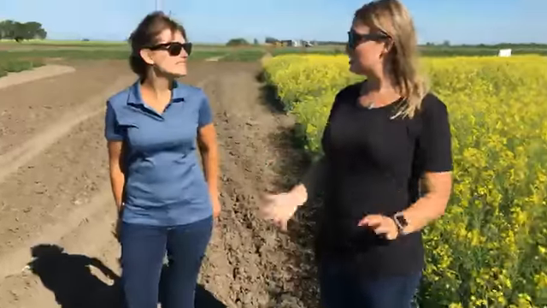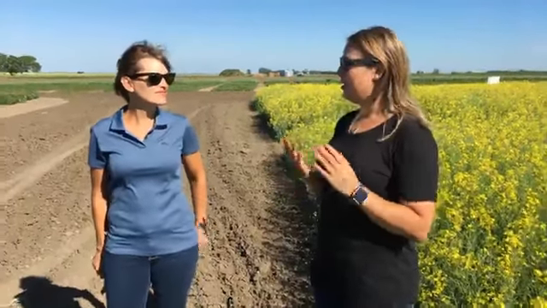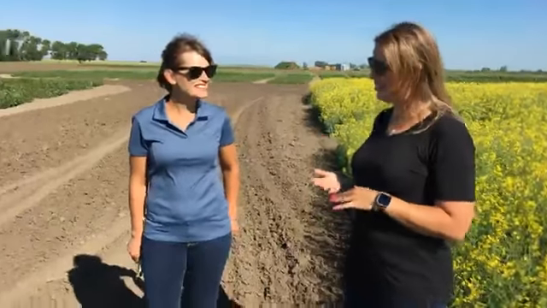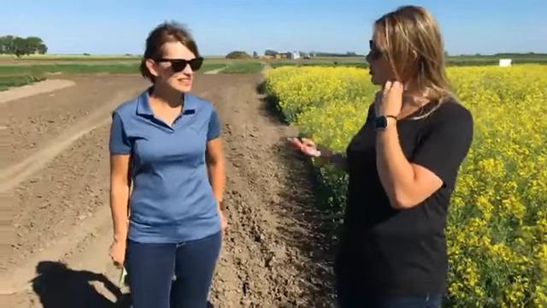All right, we're back in the canola plots, so we're going to talk some canola diseases, specifically sclerotinia, blackleg, and a little bit on clubroot. It is very dry, but we're doing our best to find something to show you guys. So what have we been able to see in terms of sclerotinia so far?